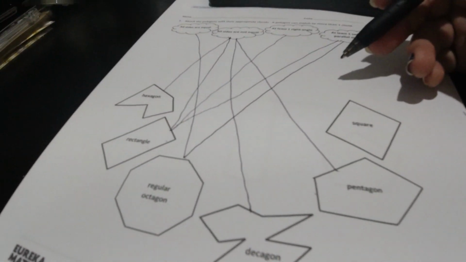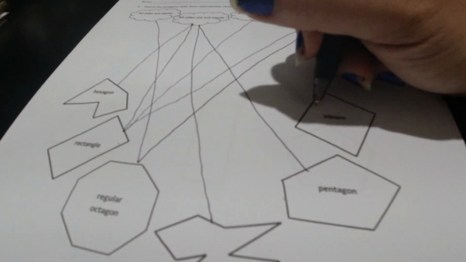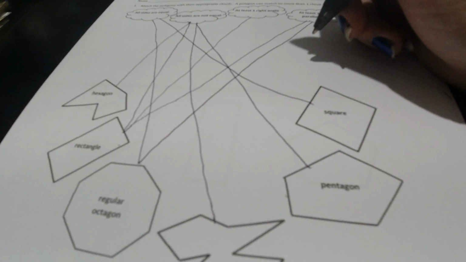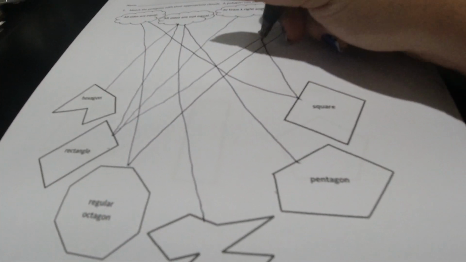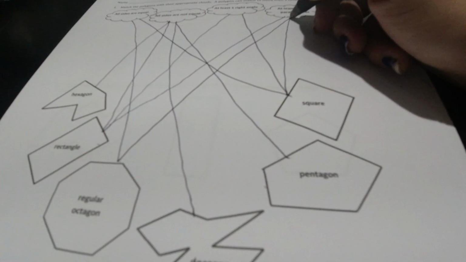And I don't see that either. And finally the square, all sides are equal, yes. All sides are not equal, no. At least one right angle, yes. And at least one set of parallel sides, yes.